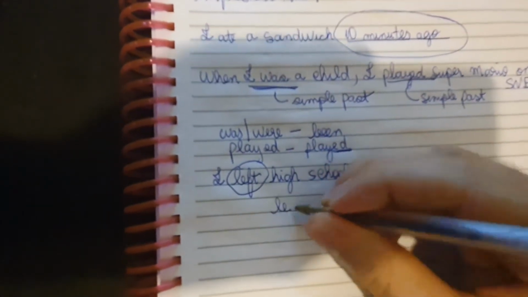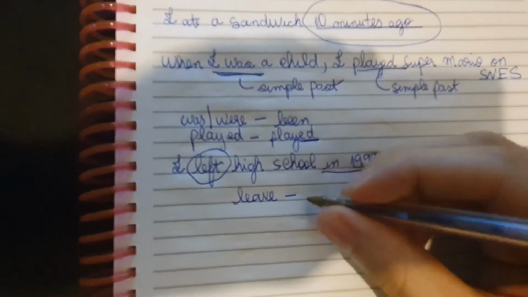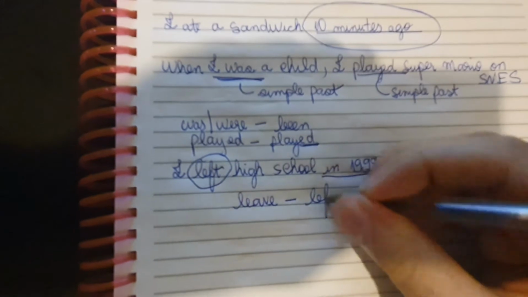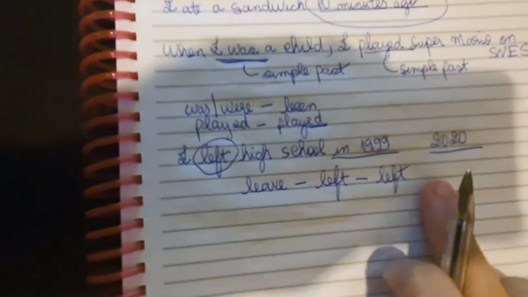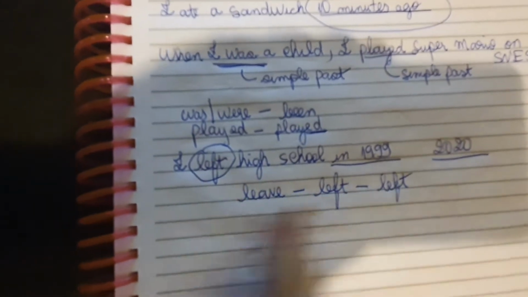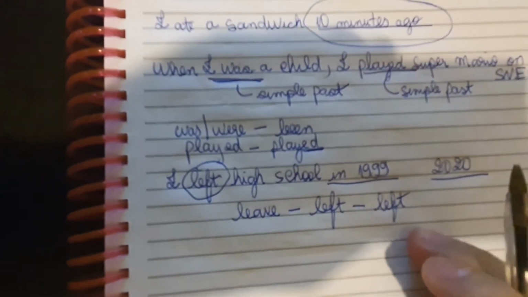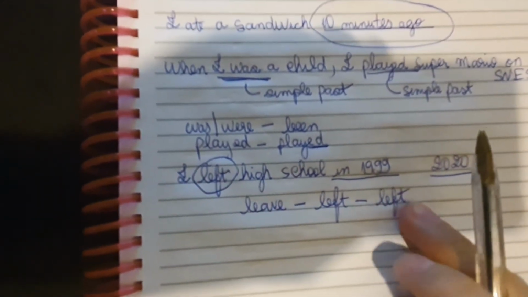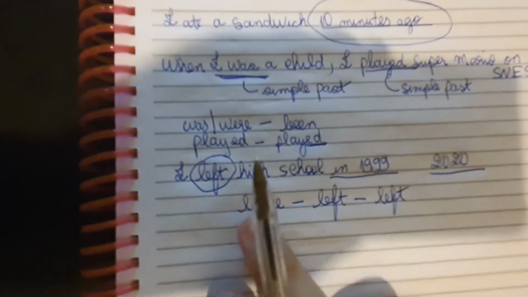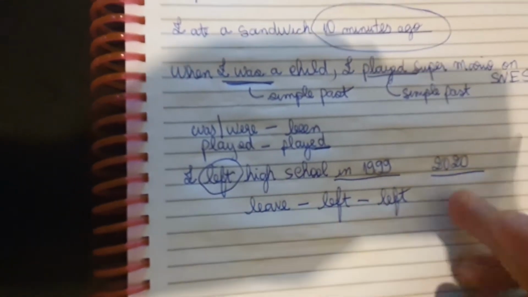Left is a simple past action. Leave is the main verb, okay? To leave, left, left. Simple past, past participle. I guess I have told you before that the list of the irregular verbs and their respective simple past and past participles.